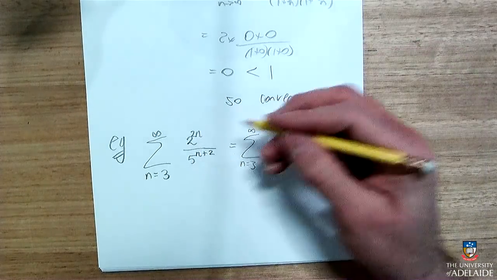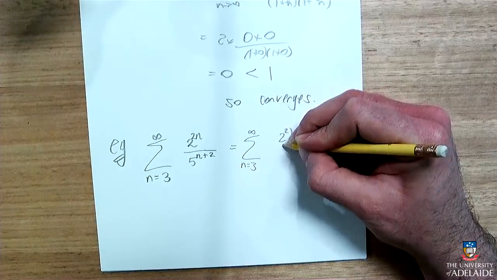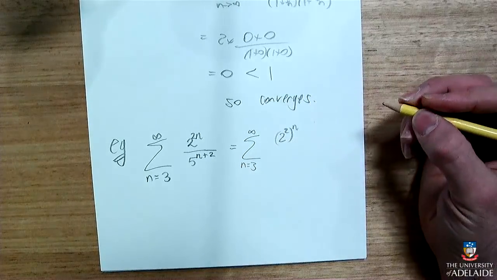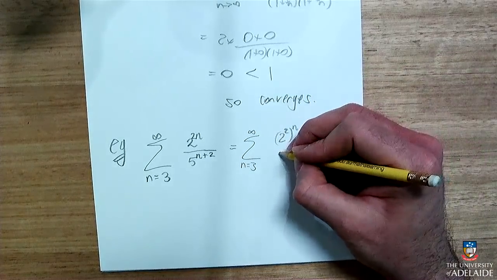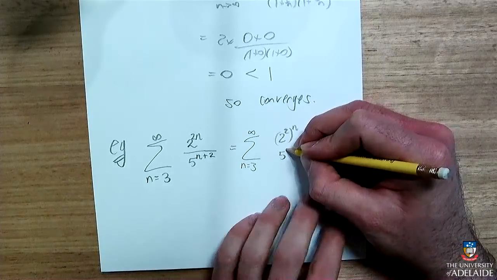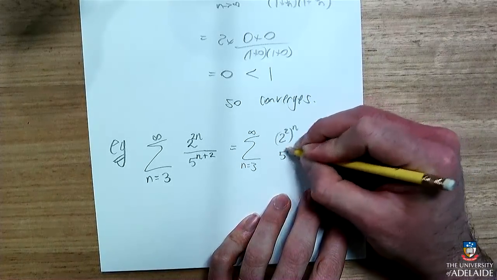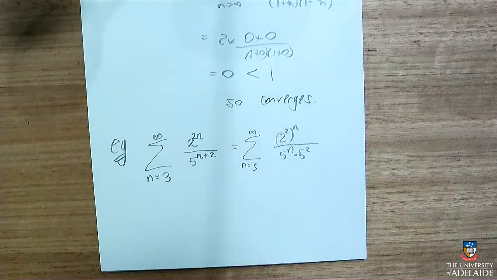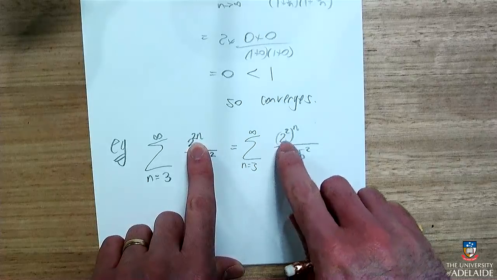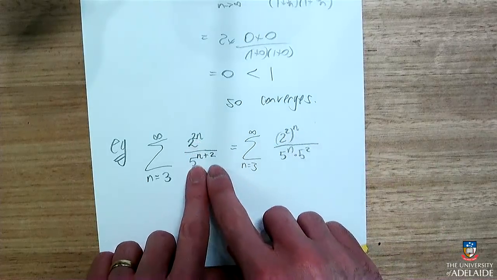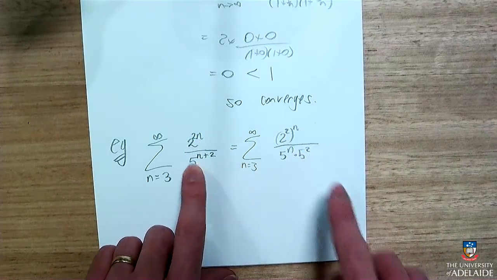Well, 2 to the power of 2n would be the same as 2 squared to the power of n. And 5 to the power of n plus 2 would be the same as 5 to the n times 5 squared. So what I've done is I have looked at what I've got there and said, I would really like to write it as a single thing to the power of n. In this one I can do that by doing powers of powers, and this one I can do by splitting the plus like that.